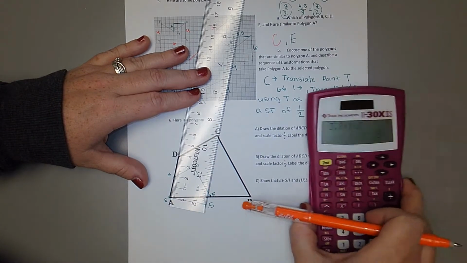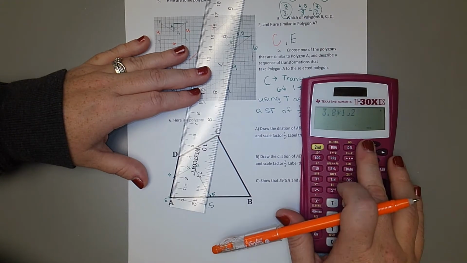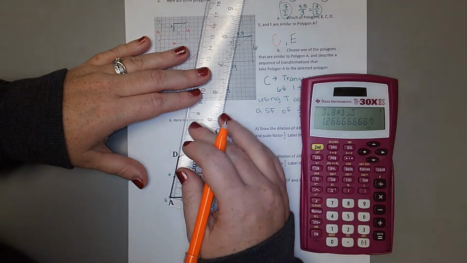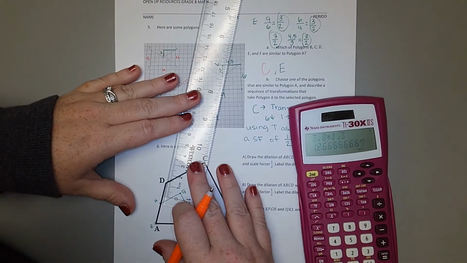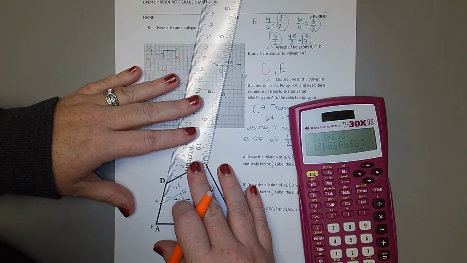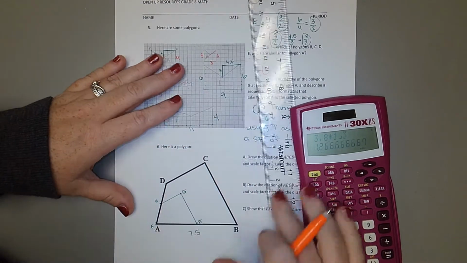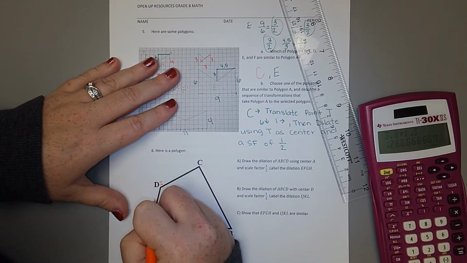That was 3 8/10, but now we're going to have 1/3. So between 1 2/10 and 1 3/10. So I need to go this way. So this would be I. So here's J.